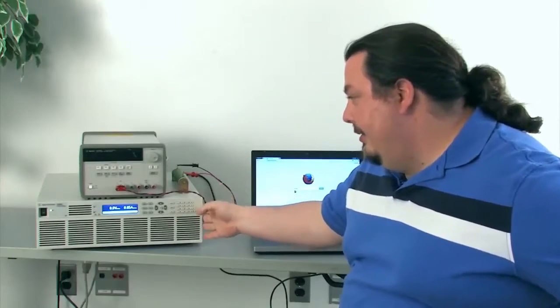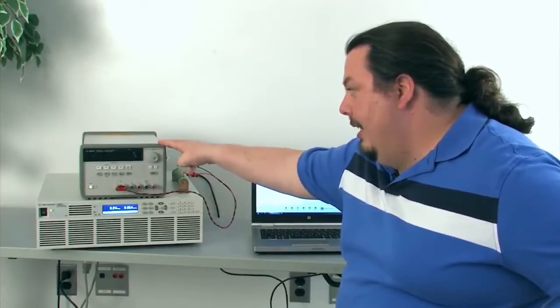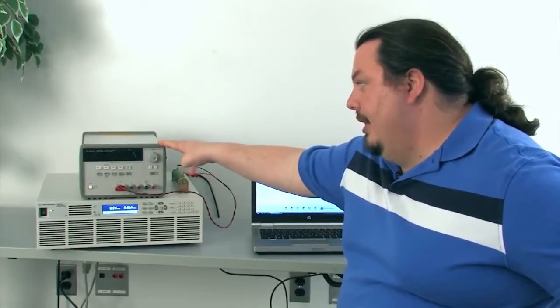Today I'm going to talk to you about the LXI web GUI on the new Agilent AC6800 series AC power supplies. You can see here on this table I have an AC6803A, and as a load I have my E3631A basic DC power supply.